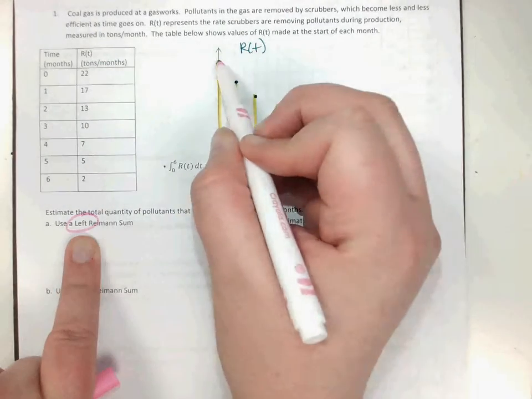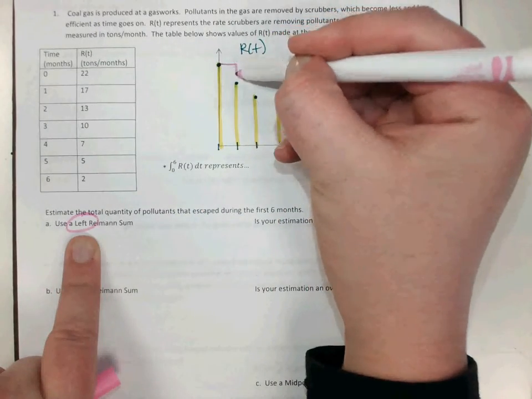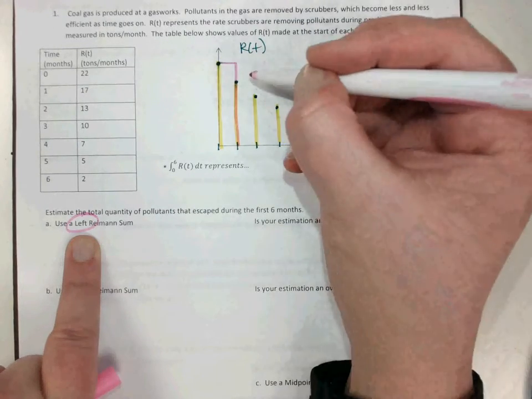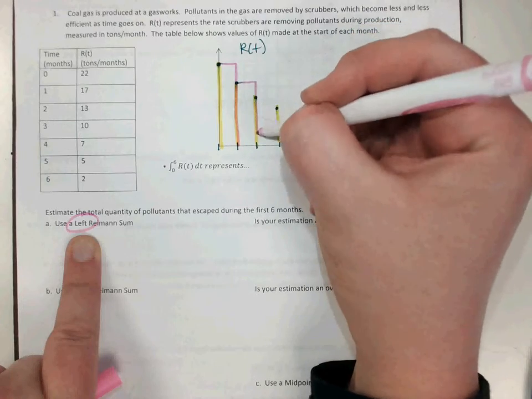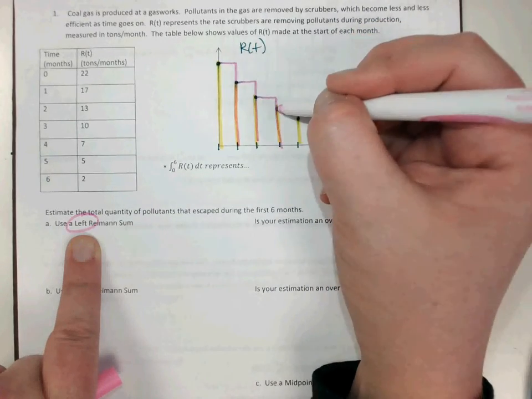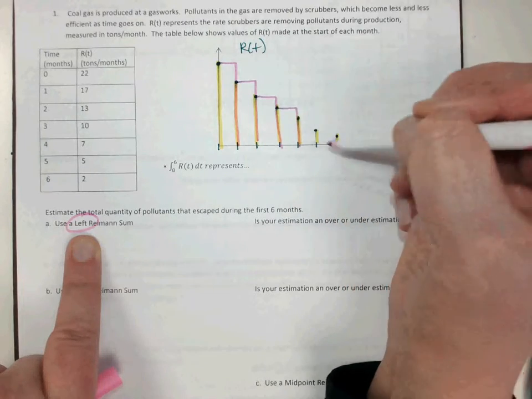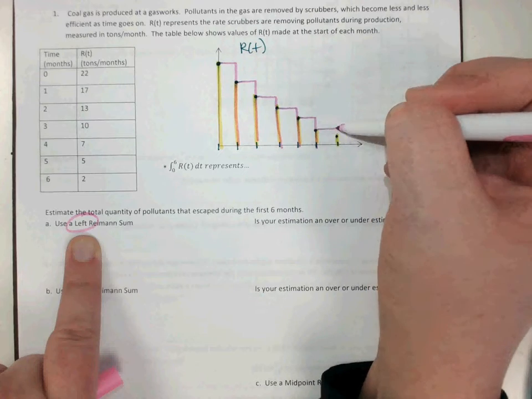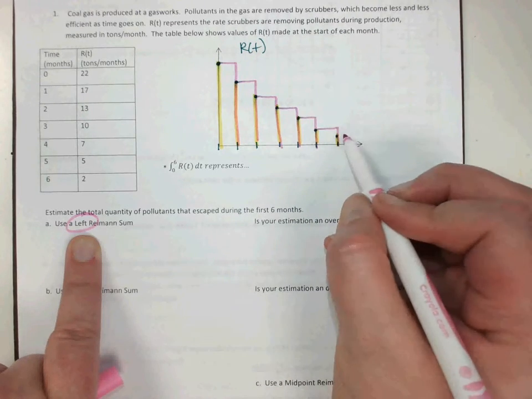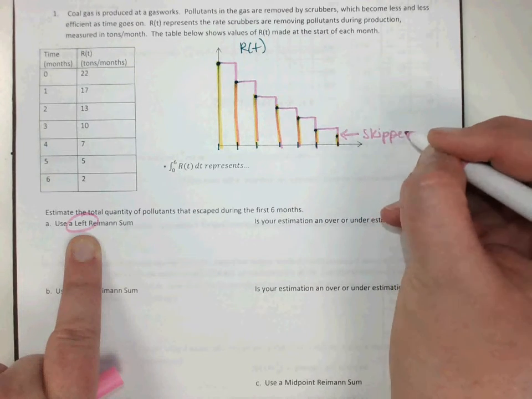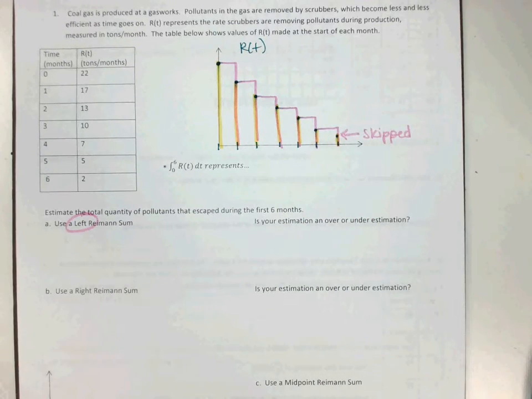Watch. I'm going to go left side, cut across, and down. That's my first rectangle. Then I'm going to start at y2, cut across, and down. y3, cut across, and down. y4, cut across, and down. y5, across, down. Next one, across, down. What about this last little guy? He gets skipped, because remember, he's never the left side of a rectangle, so he doesn't count.